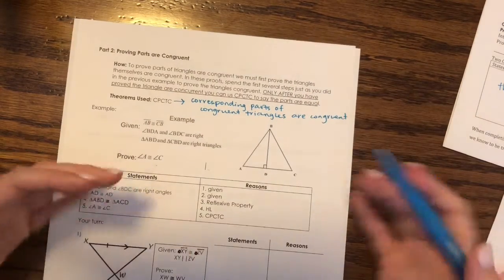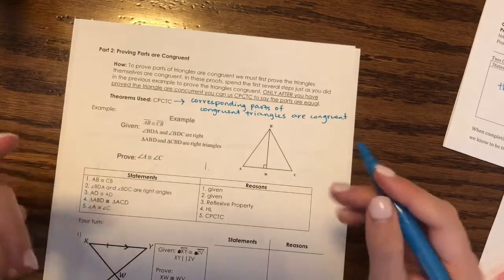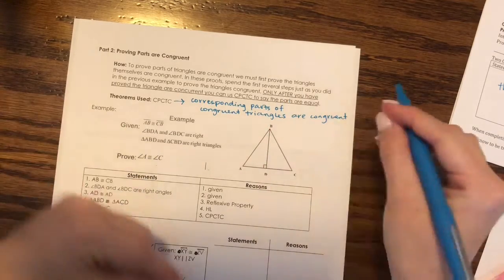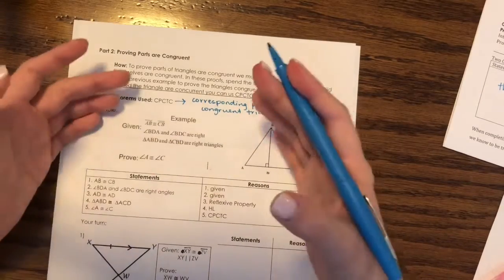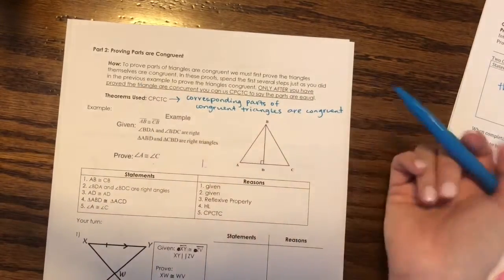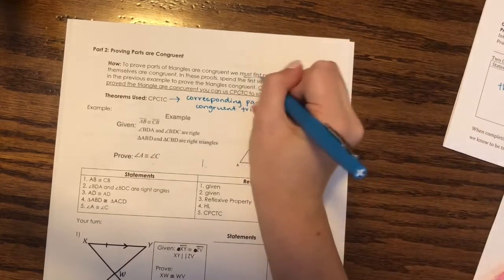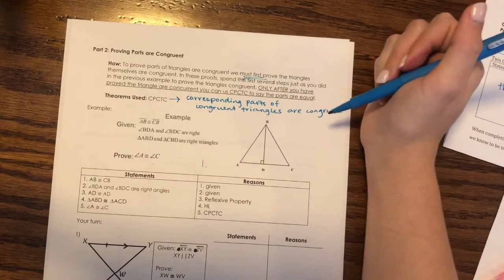So it's saying if we know two triangles are congruent, then their corresponding angles are congruent, their corresponding sides are congruent. Everything's congruent in both of them. They're the exact same. Okay, so to prove parts of triangles are congruent, we must first prove, super important, that the triangles themselves are congruent.